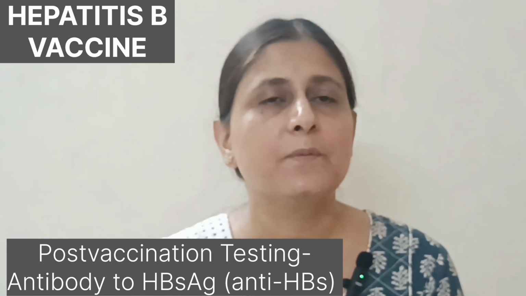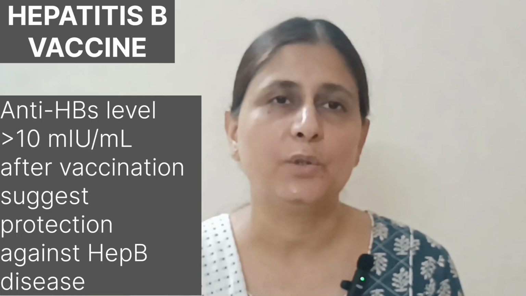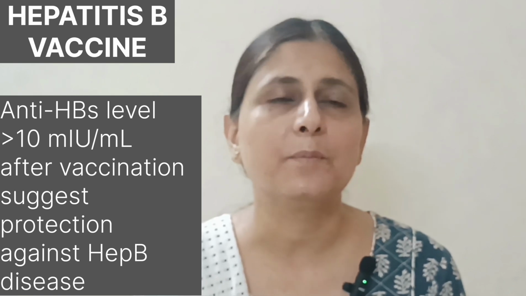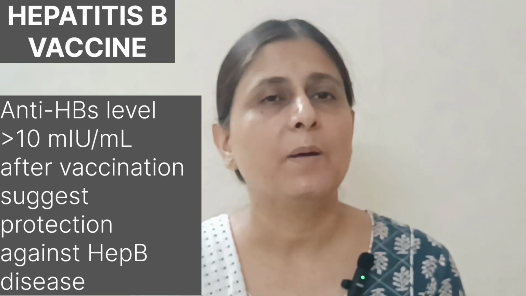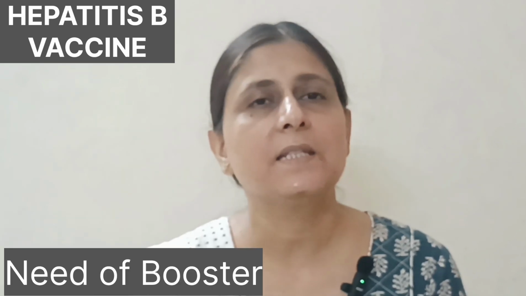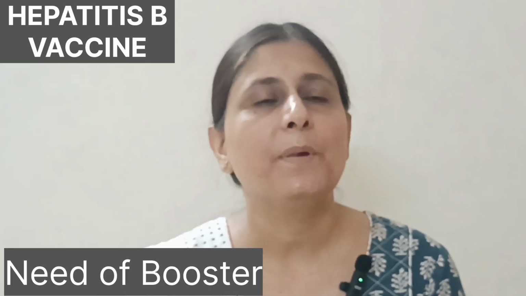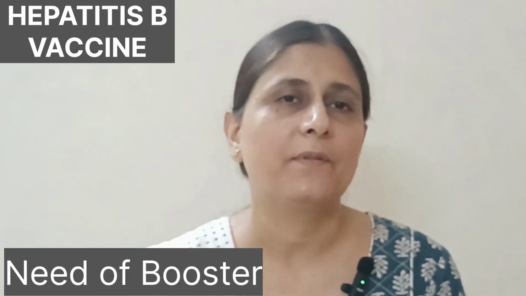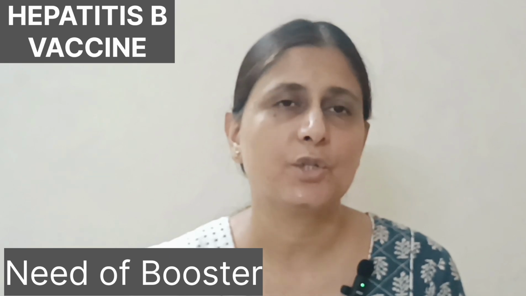If this titer is more than 10 milli international unit per ml, that means patient has developed the immunity to this. This vaccine is T cell dependent. That's why memory T cell also develop after this vaccination schedule.